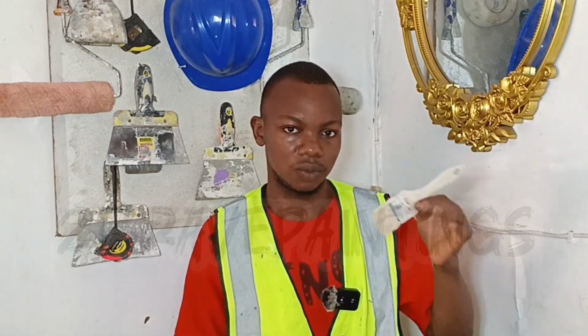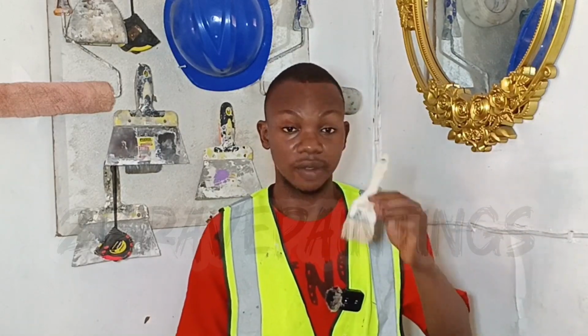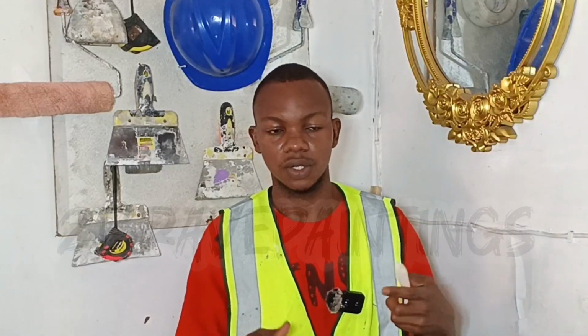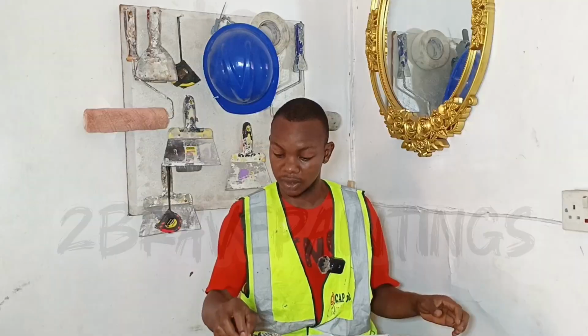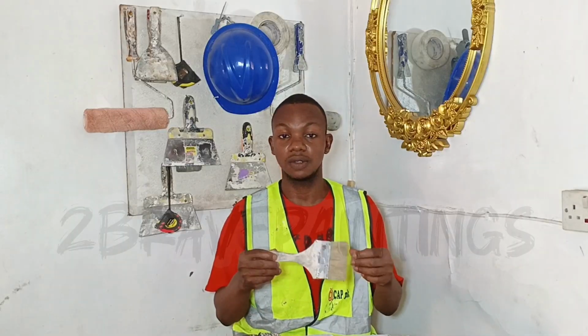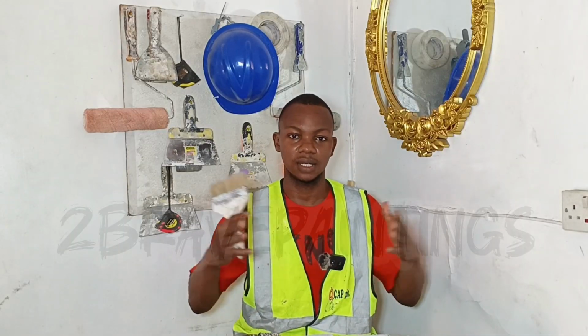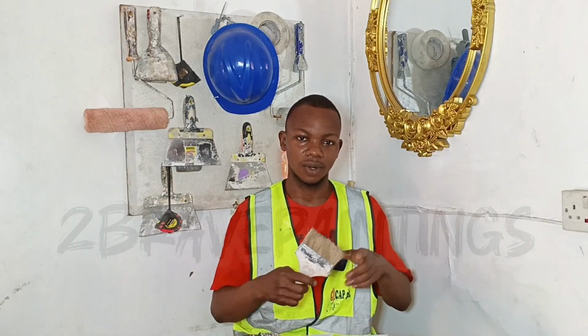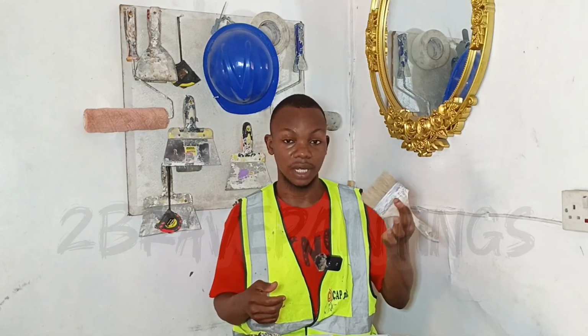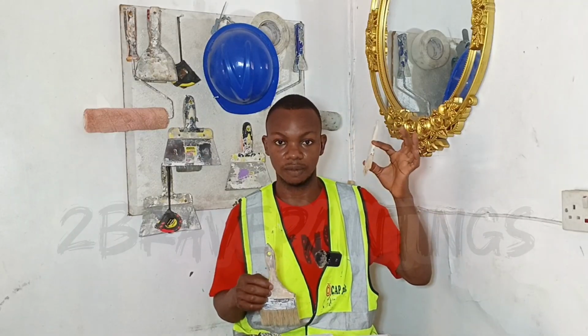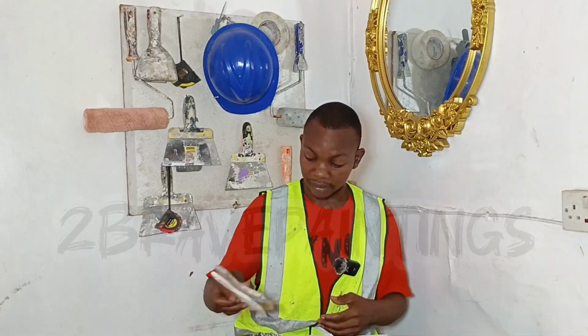Then we have a medium one which is bigger than this. Also, we have a bigger one that we use in painting a very big space. You understand? Or cutting a very big space. It doesn't mean you can use it for painting a flat wall. That is work of roller. Now this is a bigger brush, and this is used in painting bigger areas where this type of brush cannot paint. Also, we have angled brush.